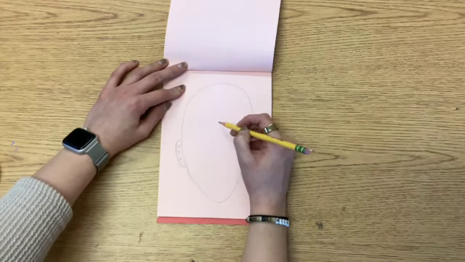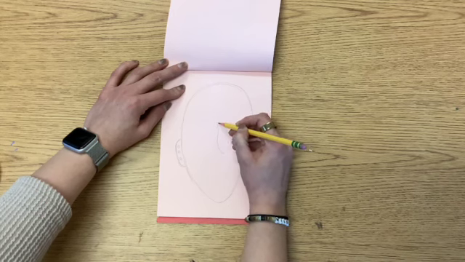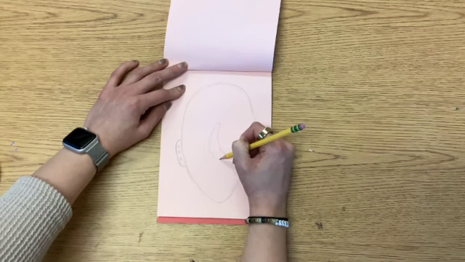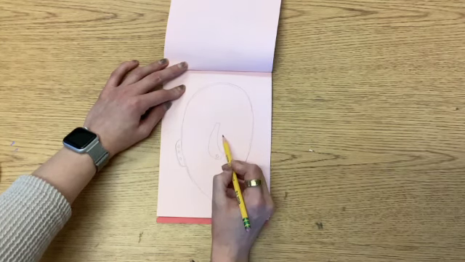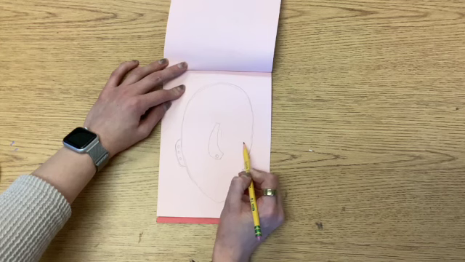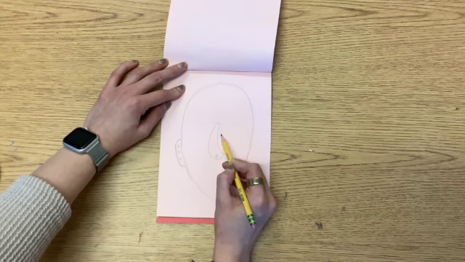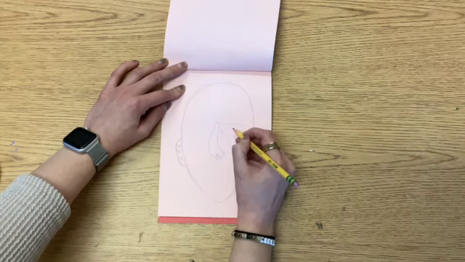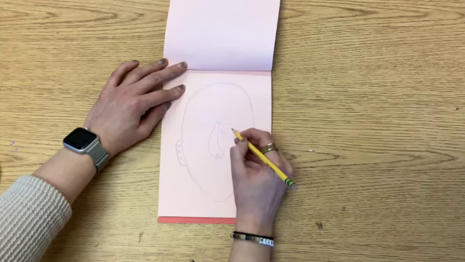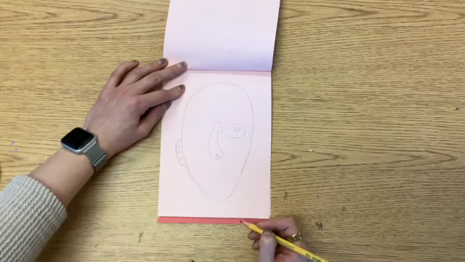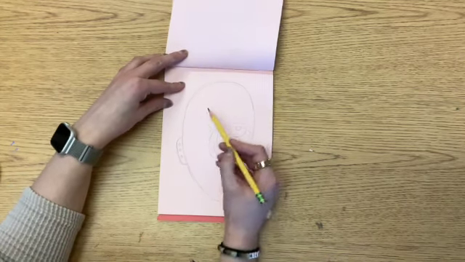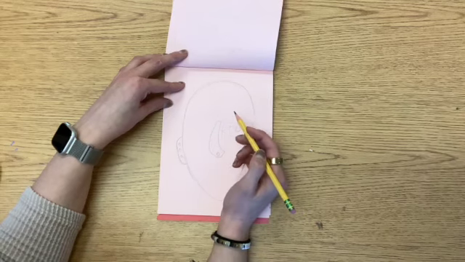That's up to you. Then I'm going to add in eyes and a nose and a mouth, making sure that even though they may not be completely symmetrical or in the same exact spots, I have my eyes at the top or near the top of my face shape. I have my nose in the middle of my face shape and the mouth at the bottom. This is going to help our brains and our viewers know that this is still a portrait of a person, but it's going to look abstract.